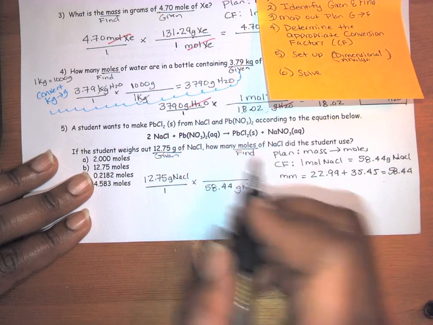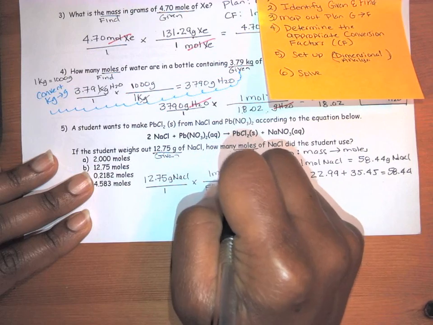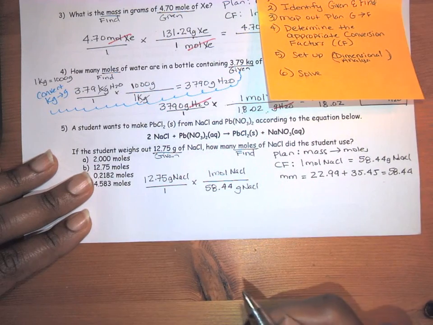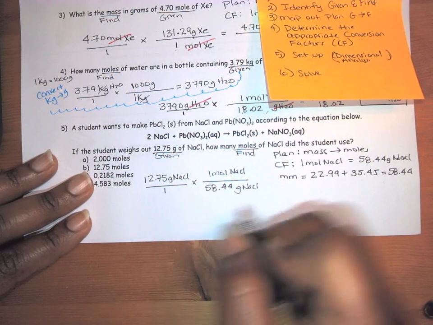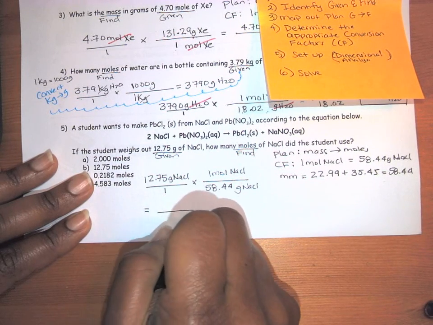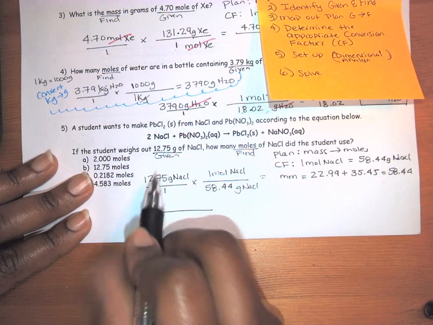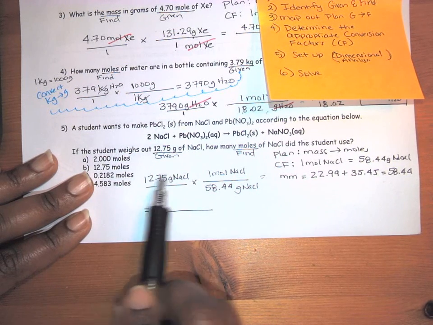What's left here is the 1 mole of NaCl. So 1 mole of NaCl. Okay, so now I have my setup. I'm going to continue this underneath to do the rest of my work since I'm a little crunched for space here. Remember, when you are multiplying fractions, you multiply straight across.